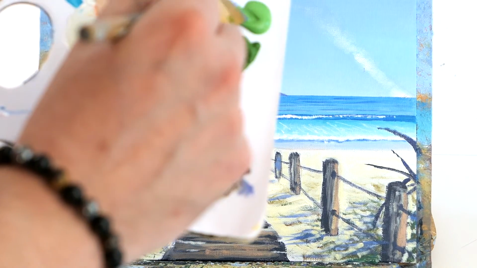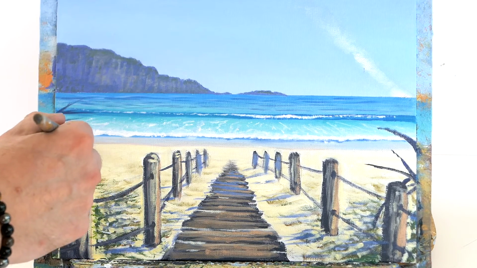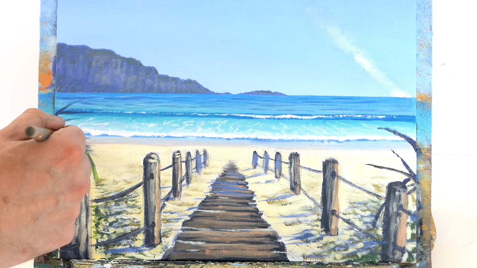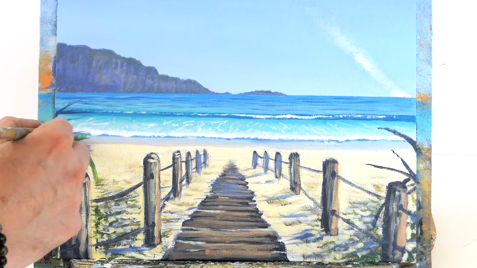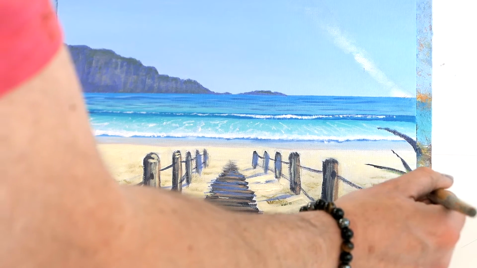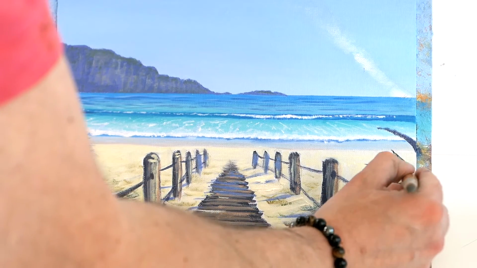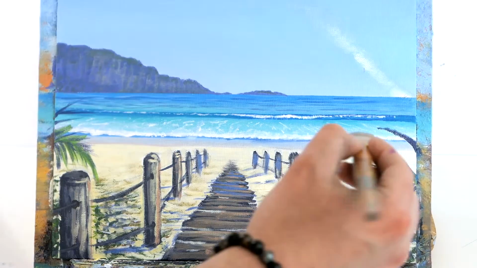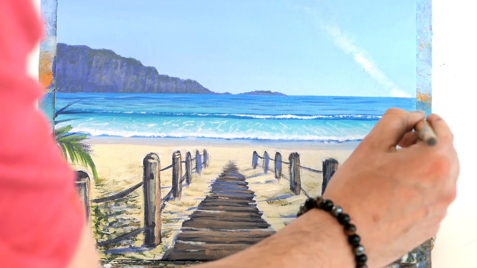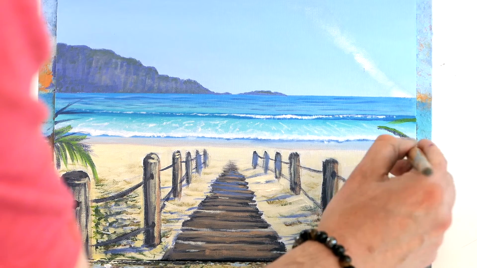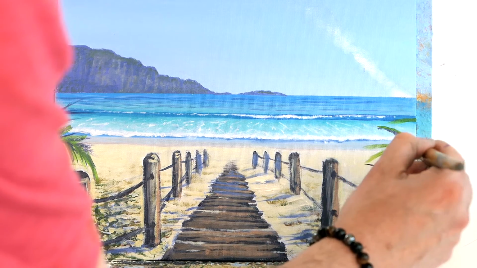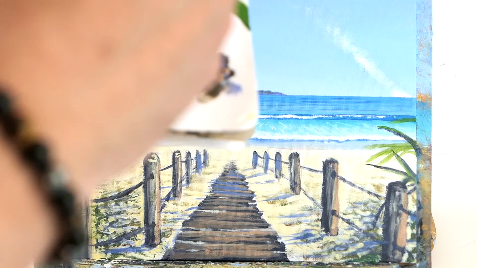So let's do some of the palm leaves. So let's get some of this light green, it's just called light green. It's just a bright green. And all I'm going to do is some areas of these leaves I'm just going to highlight, just so it's like a nice tropical green. So again, just using that flat brush, just to have some of these.